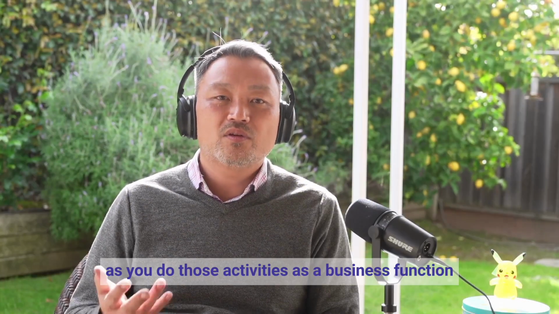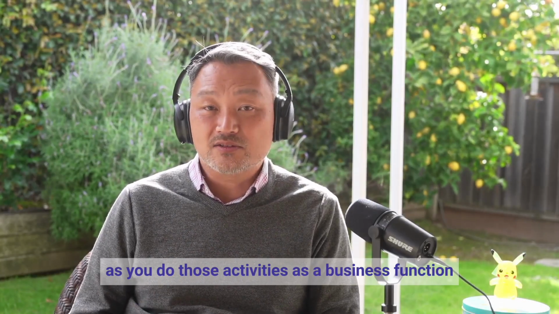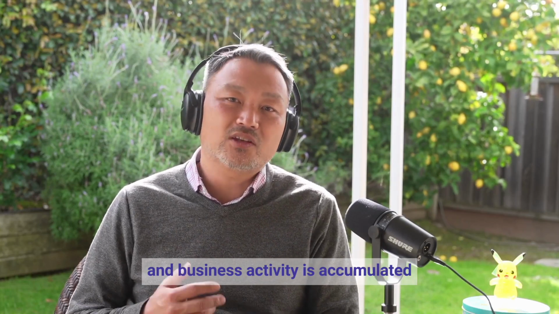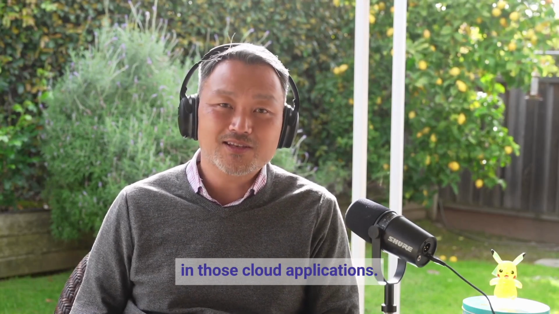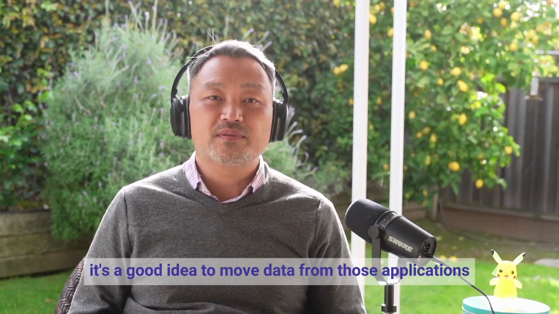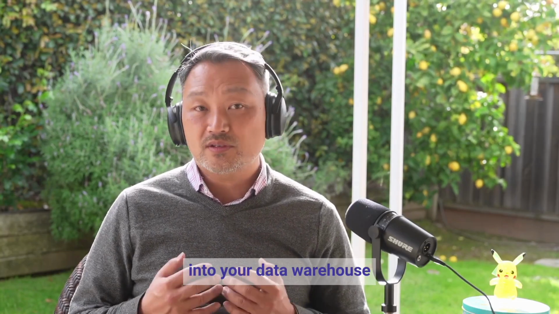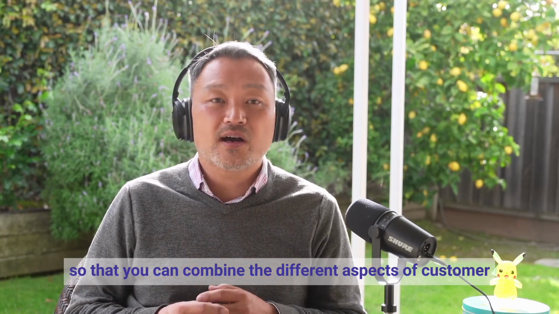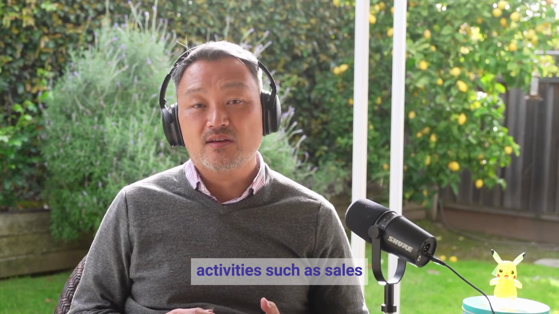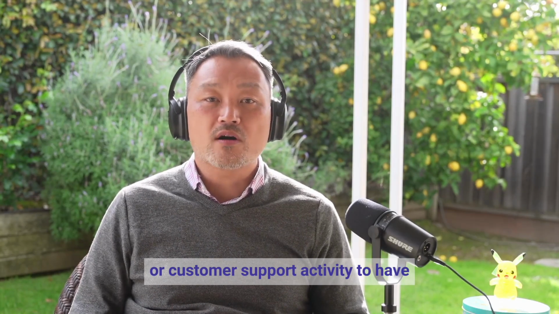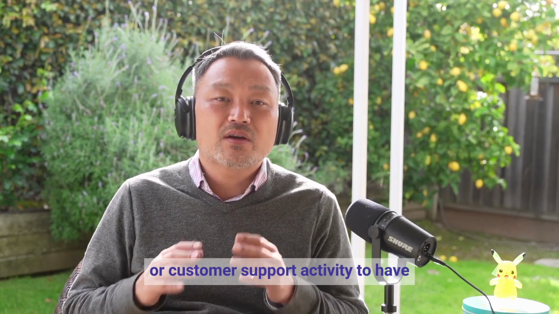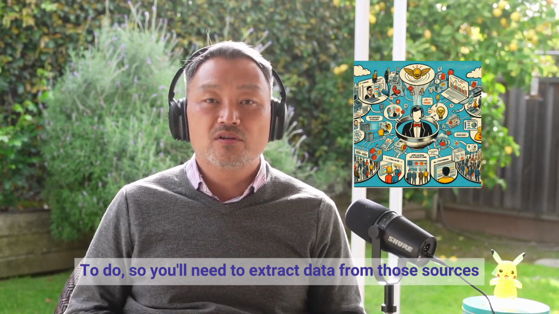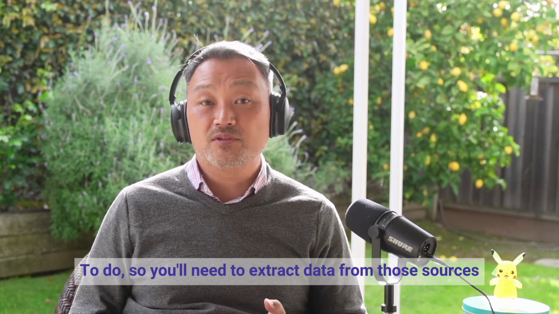As you do those activities as a business function, the data about customers and business activity is accumulated in those cloud applications. It's a good idea to move data from those applications into your data warehouse so that you can combine the different aspects of customer activities such as sales, application usage, or customer support activity to have a 360-degree view of each customer. To do so, you'll need to extract data from those sources.